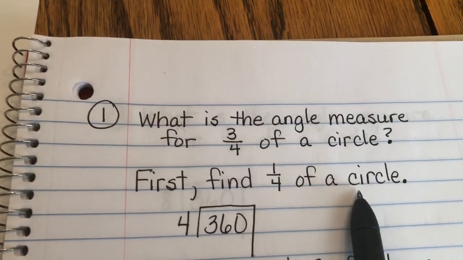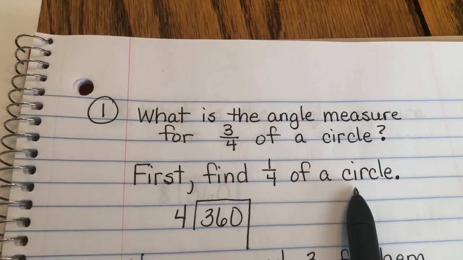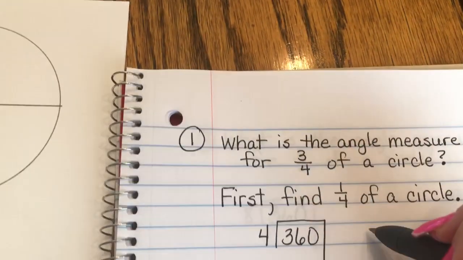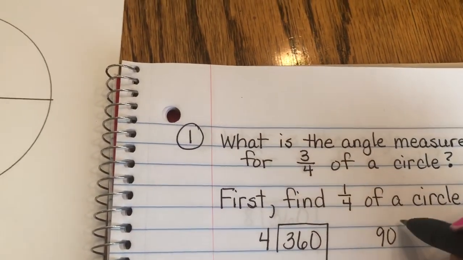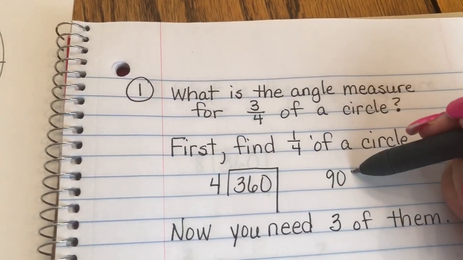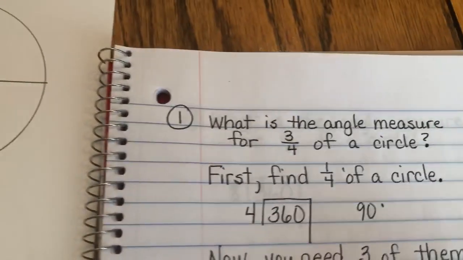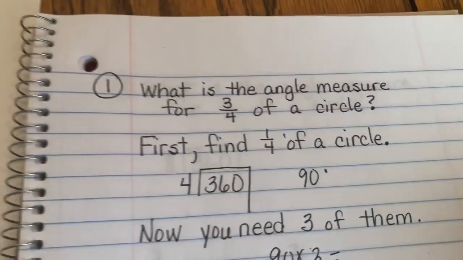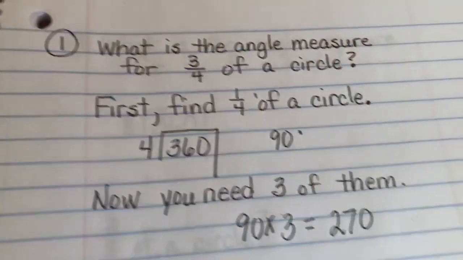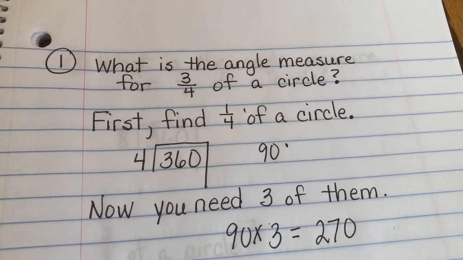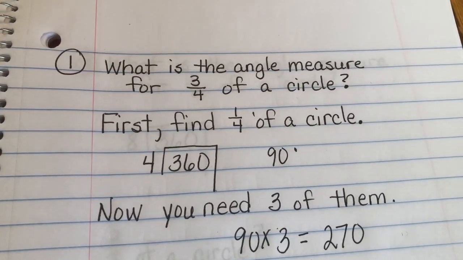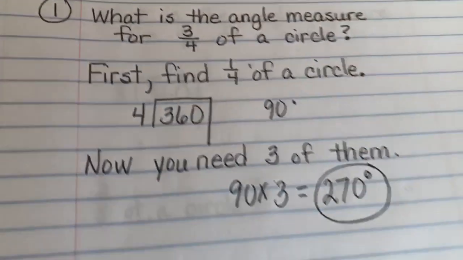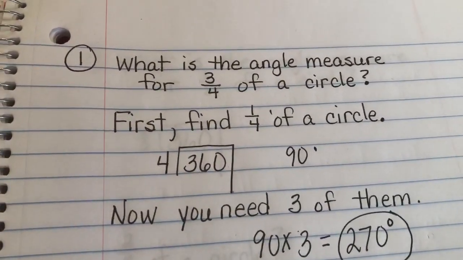A circle always has 360 degrees. So first we want to divide by 4. And when we divide by 4, we know that that's going to equal 90. So 1/4 of a circle is 90 degrees, but we need 3 of them. So we would have 90 times 3. Now once you do that math, you're going to get 270. Now all I need is my correct label, and remember my correct label is for degrees. So my final answer would be 270 degrees, and that is 3/4 of a circle.